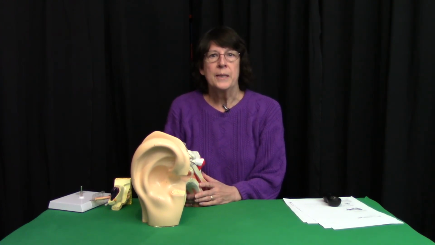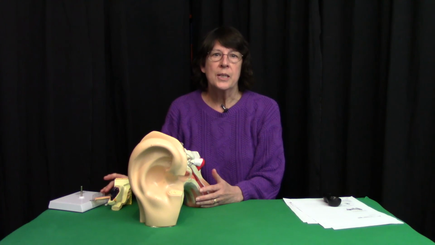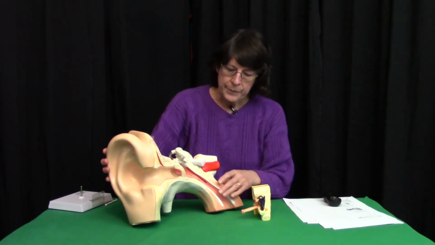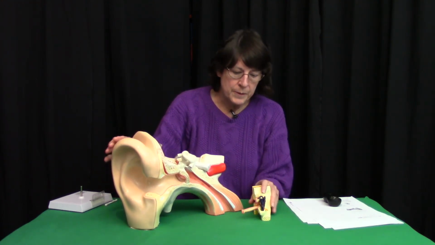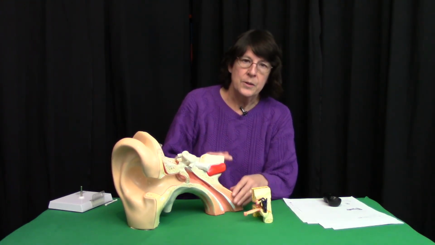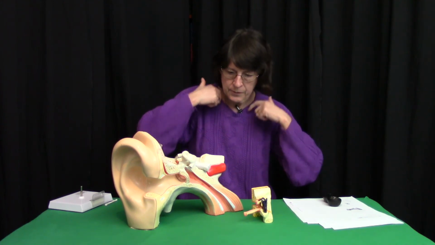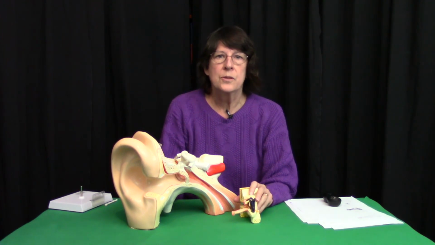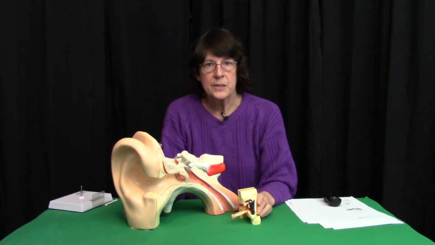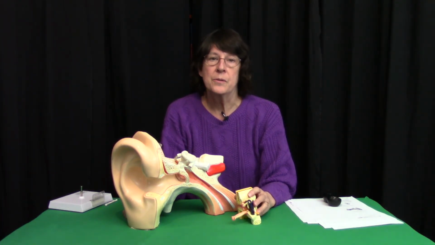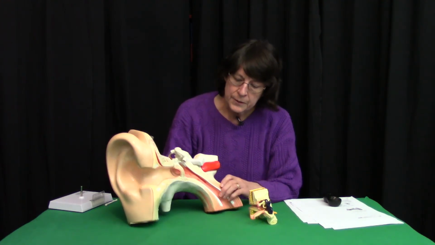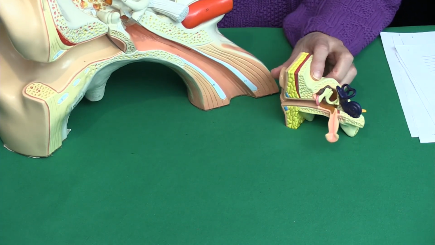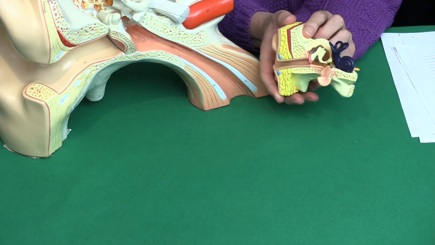Another thing I wanted to point out about ears is the difference between a child's ear and an adult's ear. If you look at the models here, this is called the eustachian tube. That's the tube that goes inside, down your throat. Children tend to get ear infections more often than adults do, and there's a reason for it. If you look at the eustachian tube in an adult, you can see that it's curved. If you look at the eustachian tube in a child, you see that it's straight.